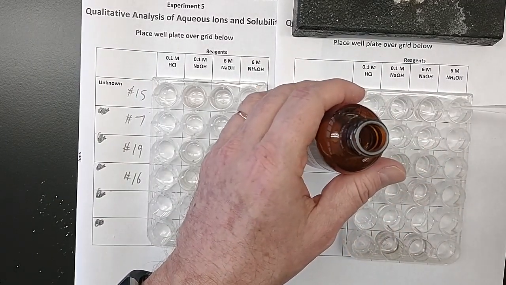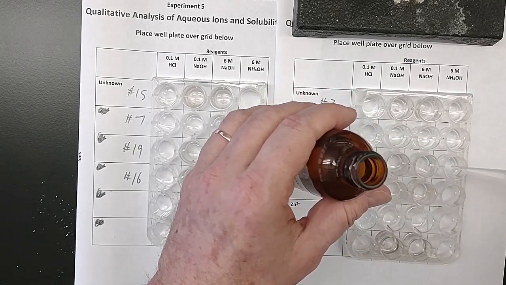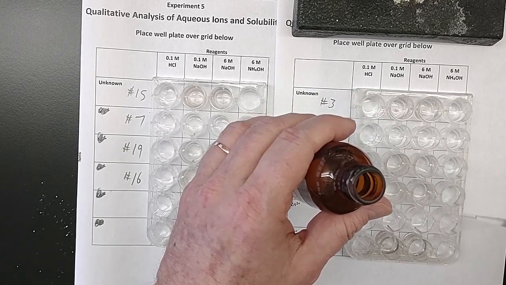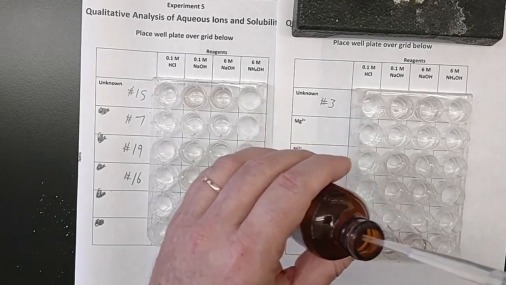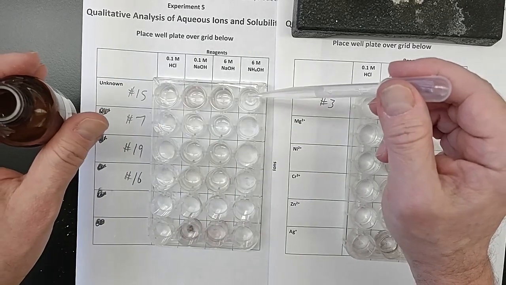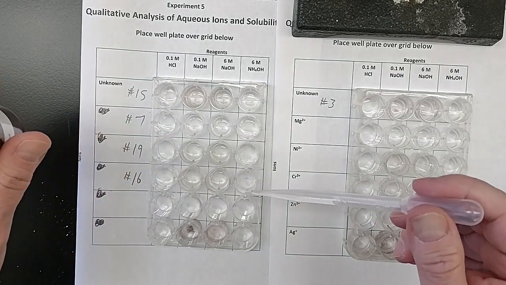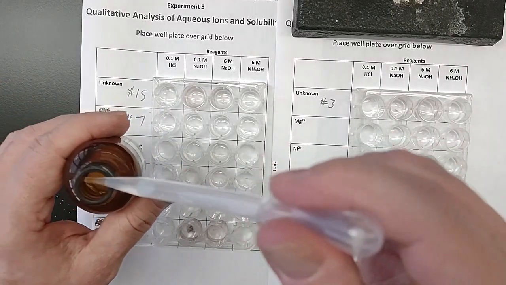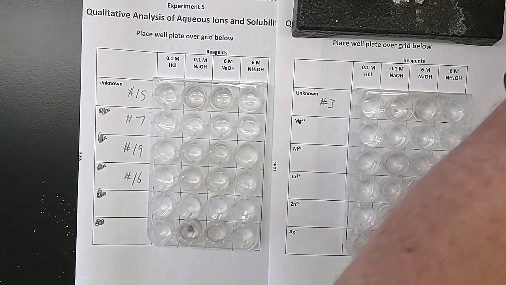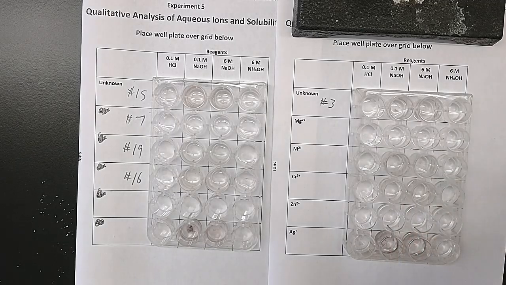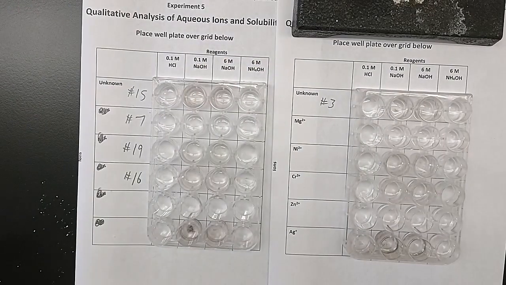Ammonium hydroxide is commonly known as Windex, if it was colored blue. Also known as smelling salts in a first aid kit. And so this is rather potent smelling, but I am just not getting it near my face. Notice also clear and colorless, just like the others. So in pen, I record clear and colorless for the ammonium hydroxide.